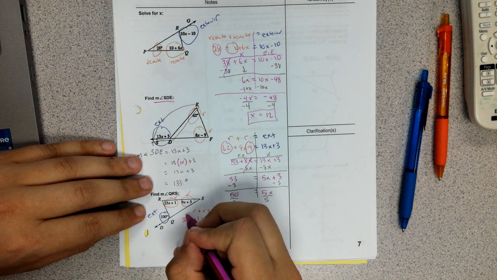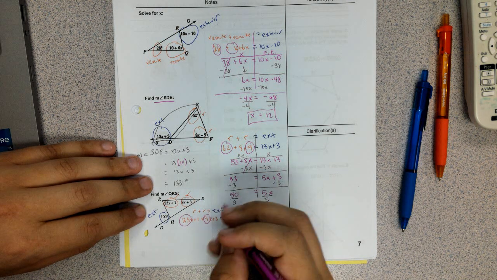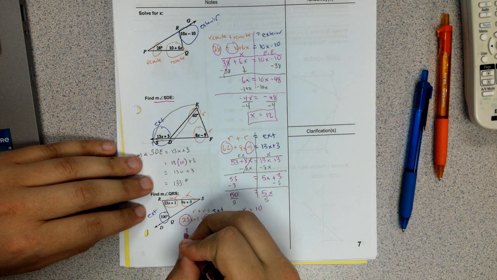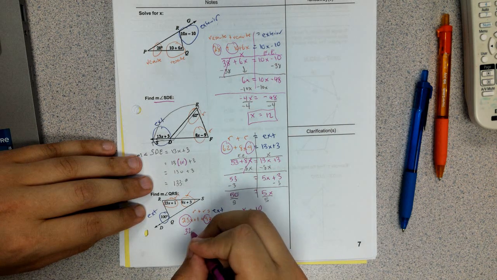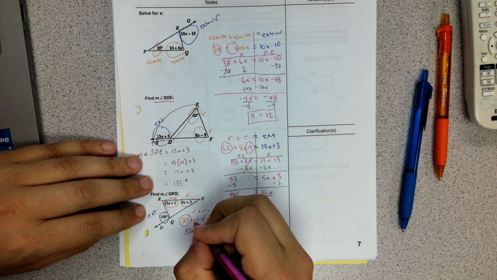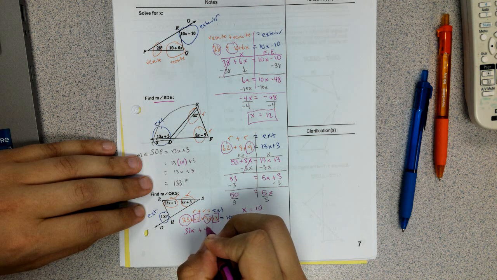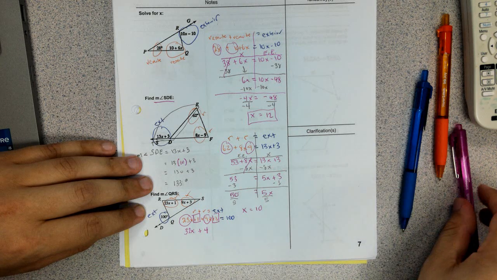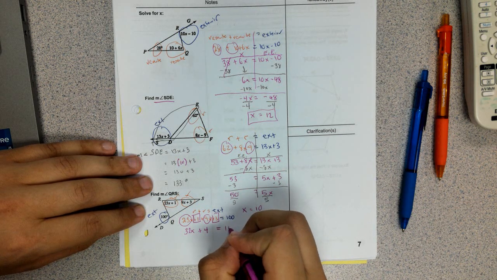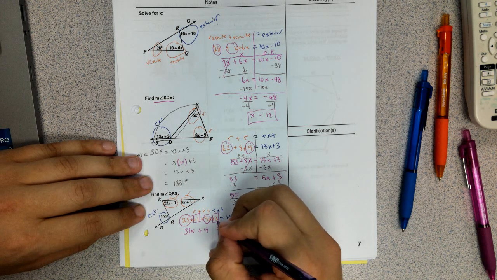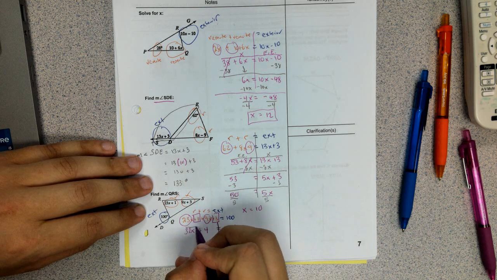I combine like terms. I have a positive 23x, a positive 9x for a positive 32x. I have a positive 1 and a positive 3, so positive 4. And that's all equal to 100.